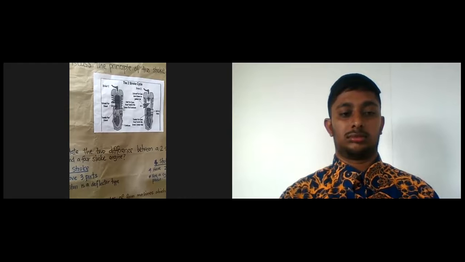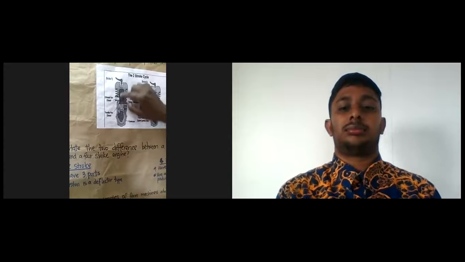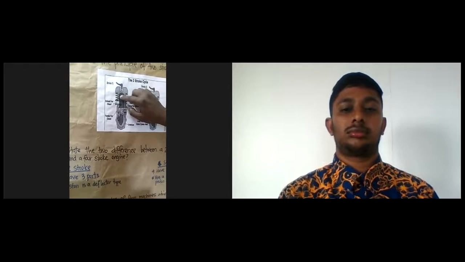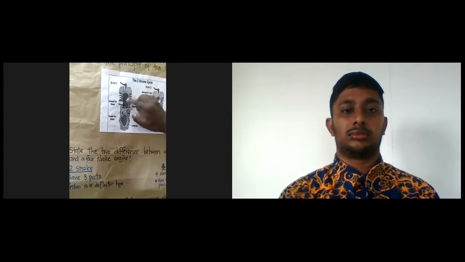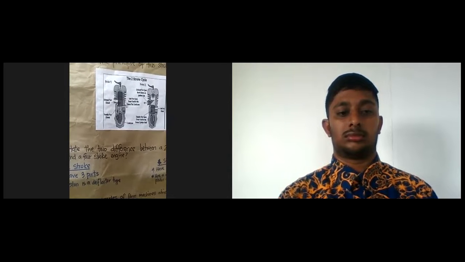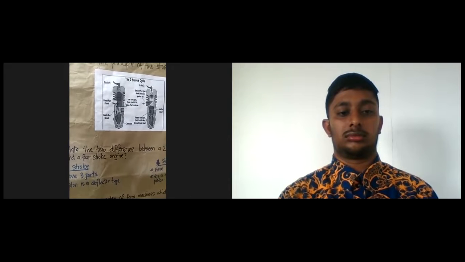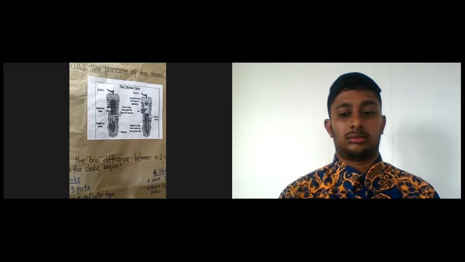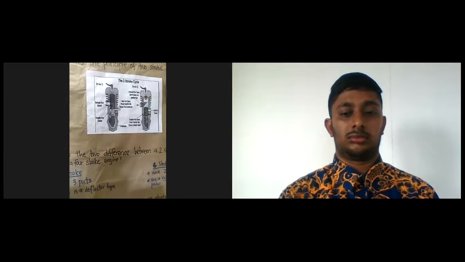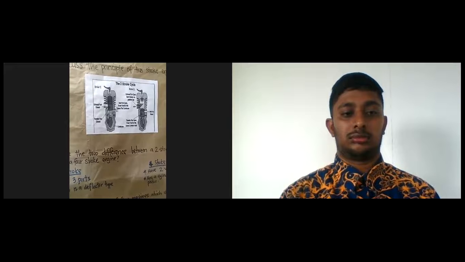The third point says the piston moves further up, compressing the fuel and air mixture. So here the piston moves further up and starts to compress the fuel and air, right, class? The last point says the deflector on the top of the piston keeps the fuel and air mixture towards the side of the spark plug. The induction and compression stroke has taken place.